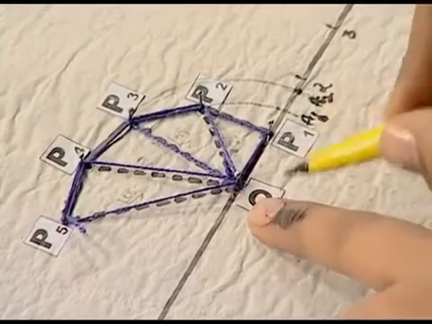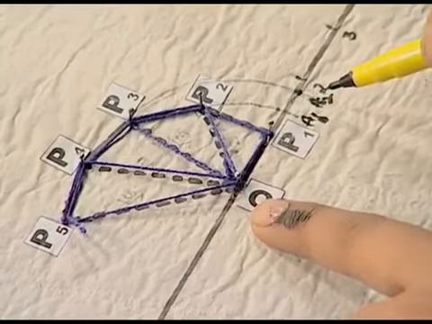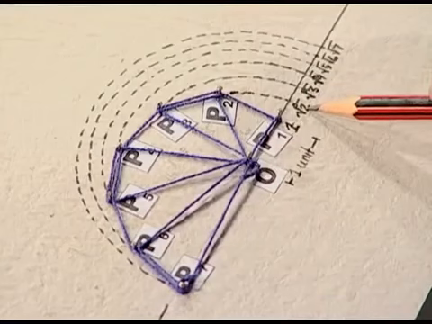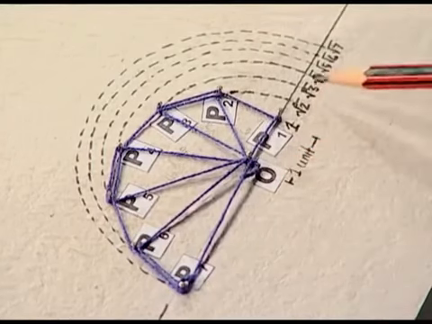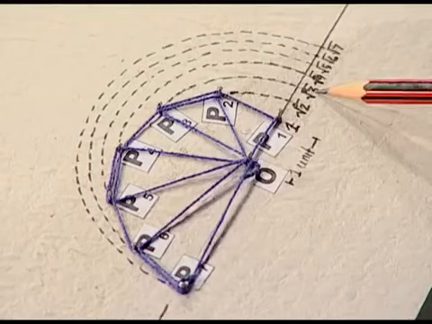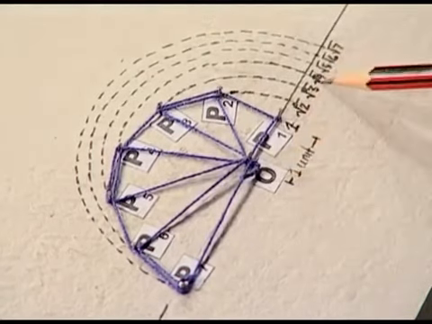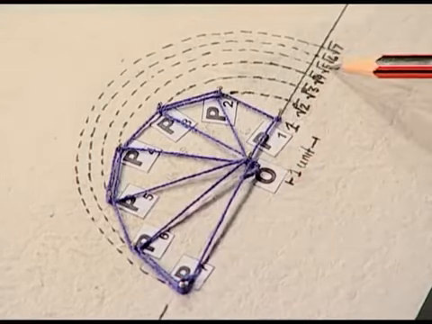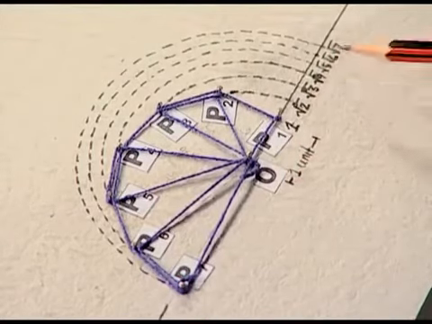That is, OA2 represents under root 3. Students, continuing in this manner, you can see that we have located some of the irrational numbers as well as some of the rational numbers. As you can see, OA1 is representing root 2, OA2 is representing root 3, OA3 is representing root 4, OA5 is representing root 6.